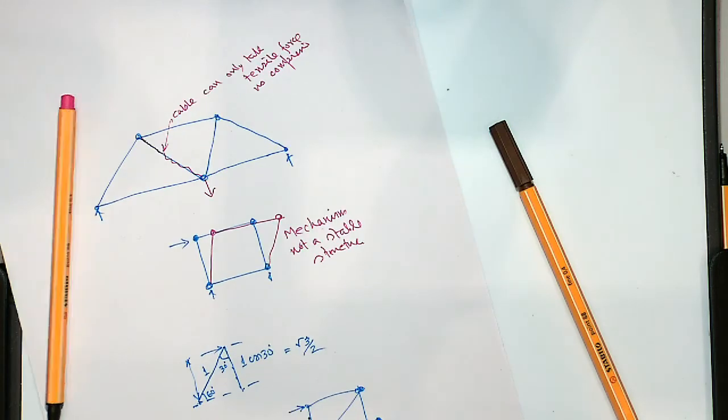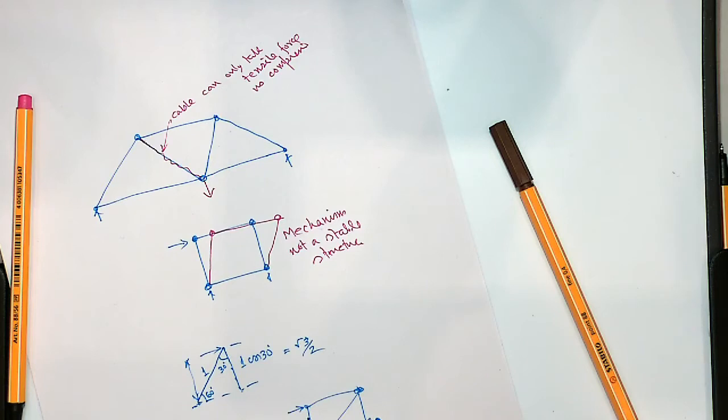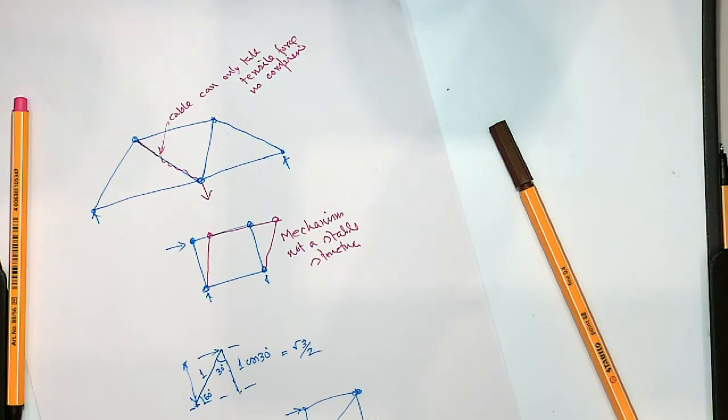Why is that? Because if you take this joint, then you have a vertical reaction force and the horizontal member. So this member can take that reaction force, but there is nothing that will take the horizontal. So just look at the joint and then you'll see.